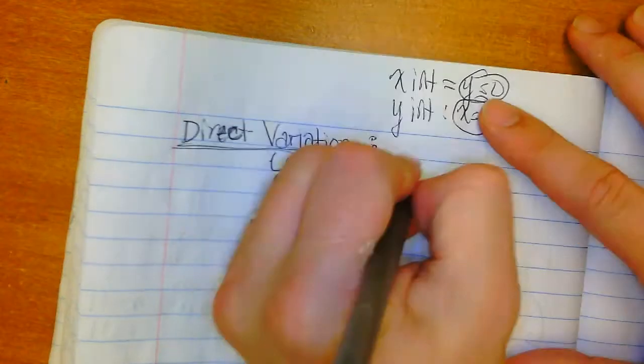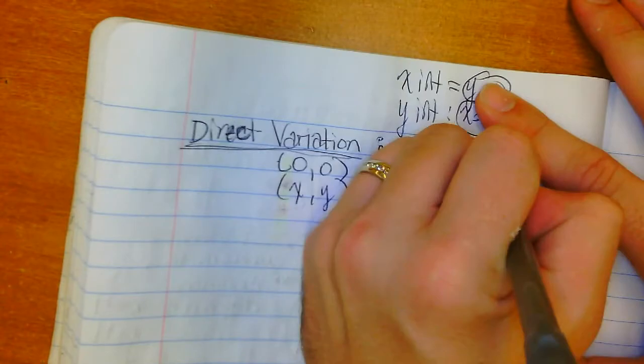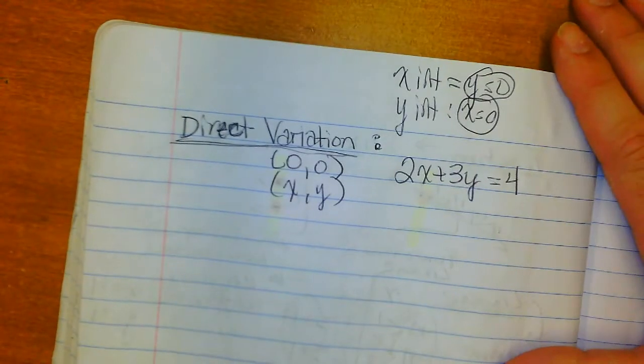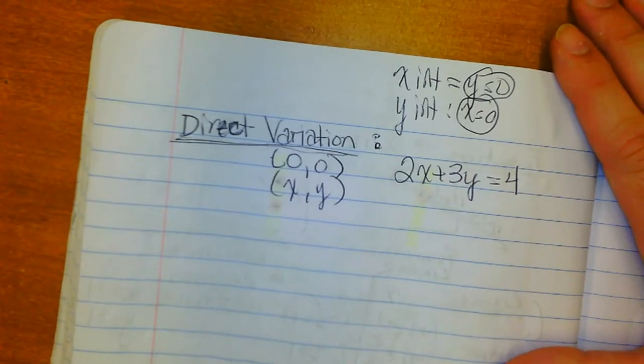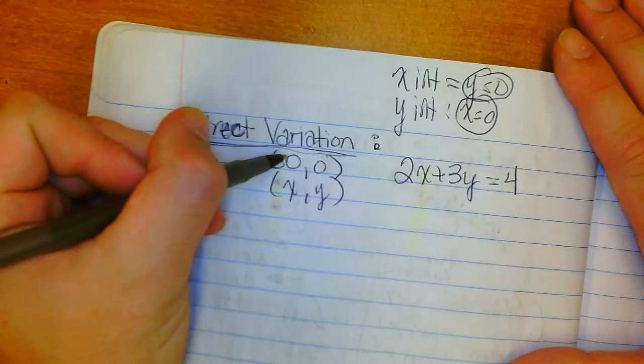So let's have the equation 2x plus 3y equals 4. And they're going to say, it's just a yes or no. Right? They're going to say, hey, is this direct variation, yes or no? And the way we test for it is making 0, 0 true.